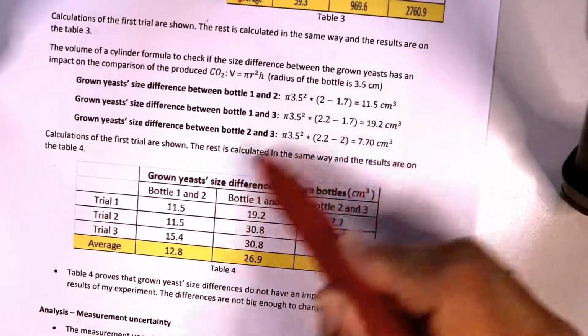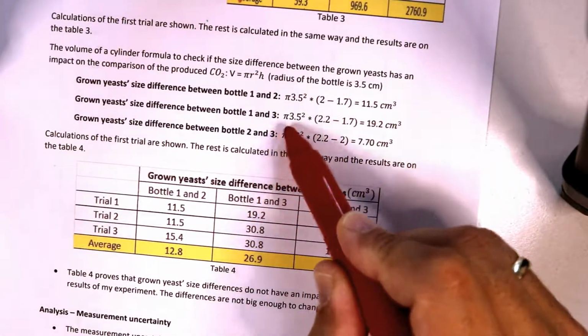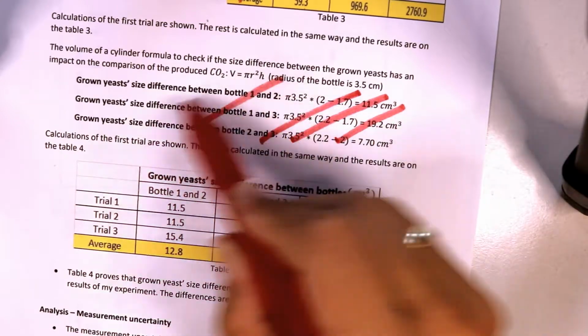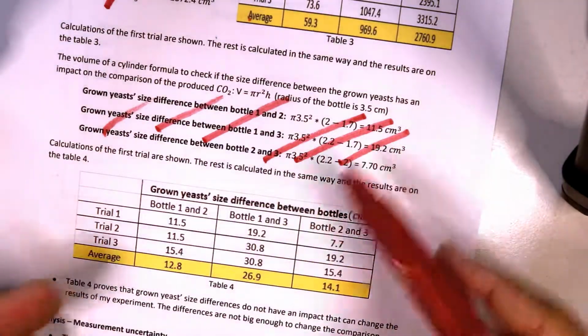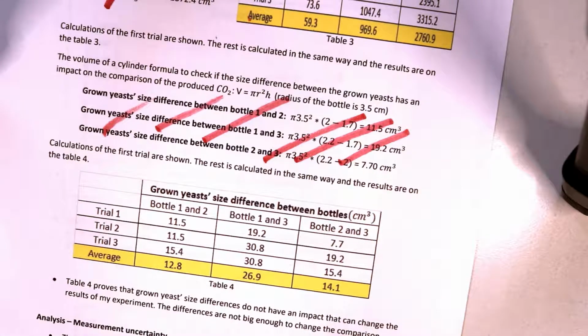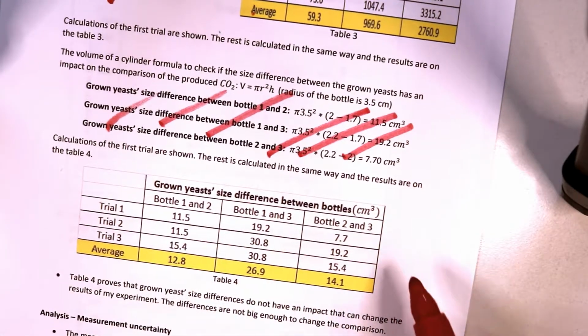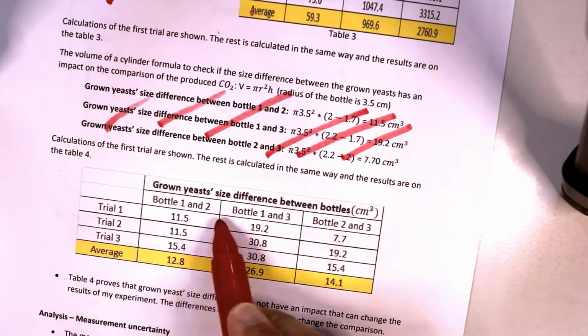Same issue here. People spend so much time showing the math. Just show it to me in the method, how you calculate it. I assume that you can do this stuff. Grown yeast, why did he do that? Well, he compares bottle 1 and 2.